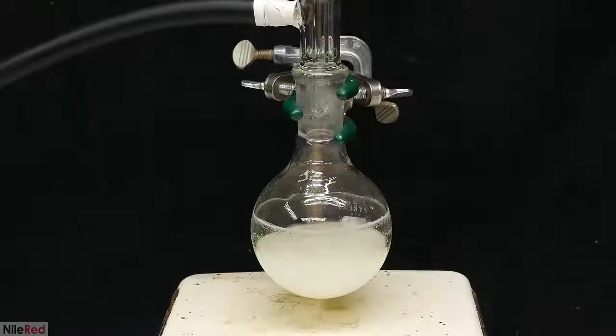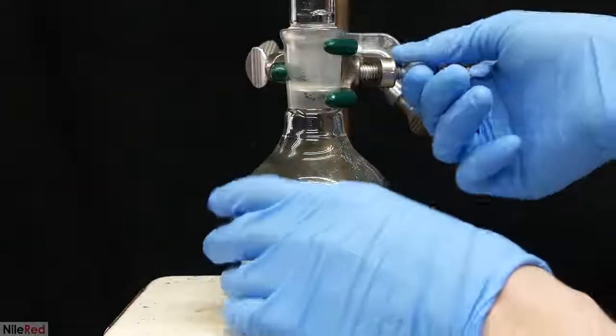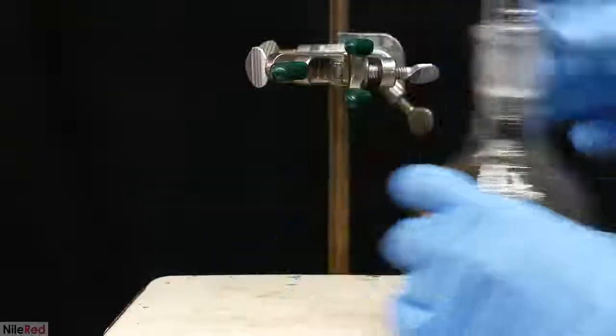Eventually, all of the adipic acid was consumed, and there was no visible bubbling. From this point, the solution was stirred for another 24 hours. 24 hours later, the solution is significantly more yellow. It's also opaque due to impurities, which will need to be filtered off.